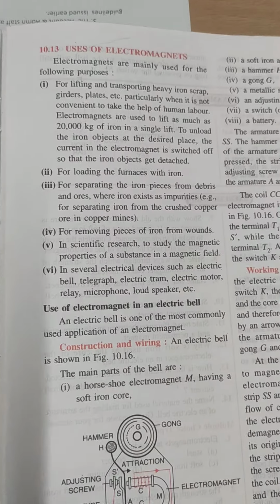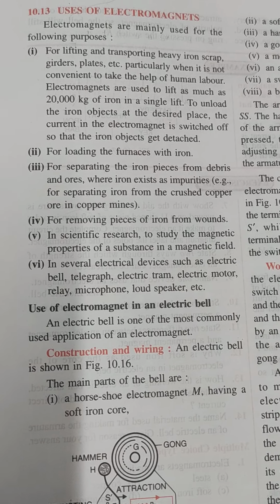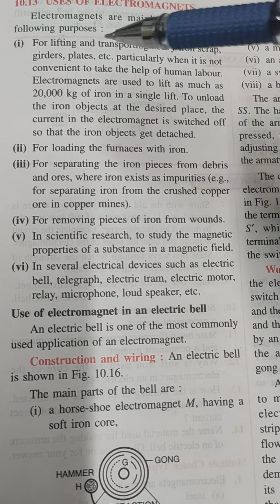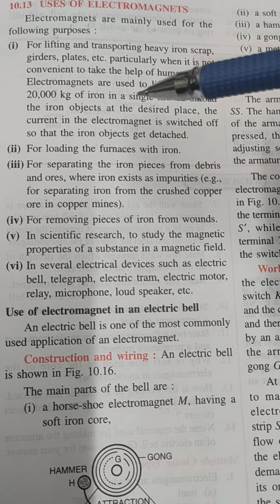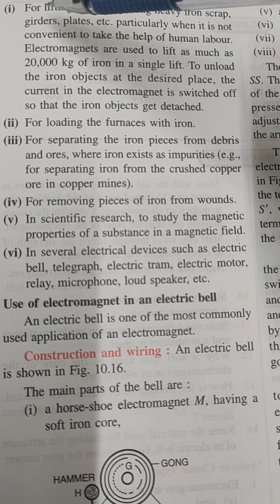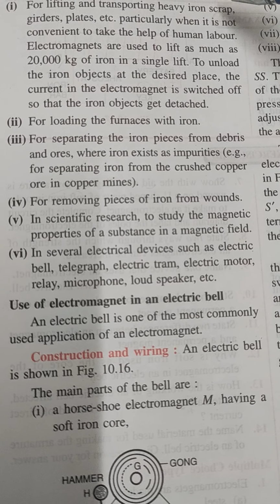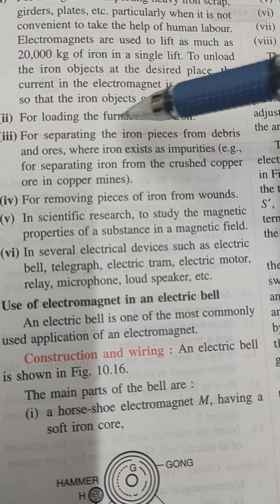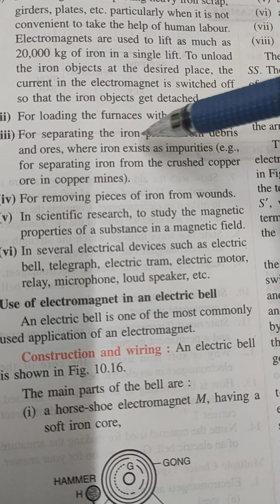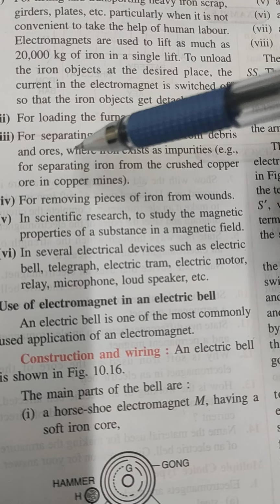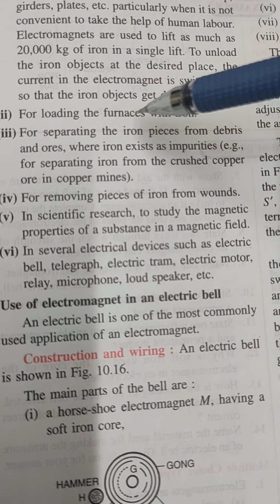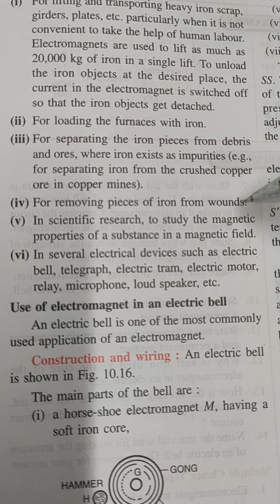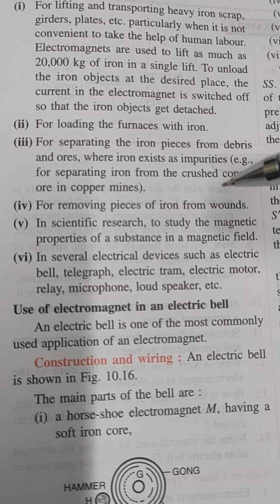Now, what are the uses of electromagnets? This is very important. Out of all the points, you can keep any 3 to 4 points with yourself. For lifting and transporting heavy iron scrap, you might have seen it in movies. And then for loading the furnace with iron, for separating iron pieces from debris and ores, because of the magnetic property, the iron pieces will be attracted to the magnet. Then for removing pieces of iron from wounds, this finds application in the medical field.